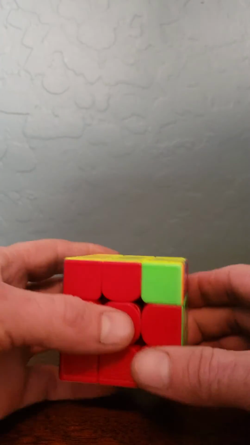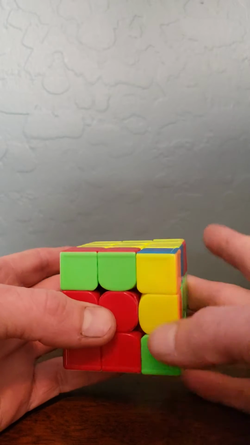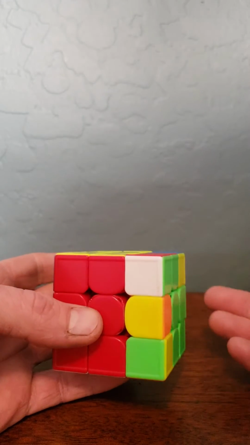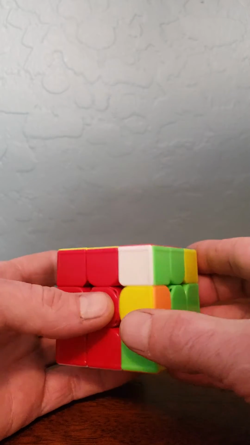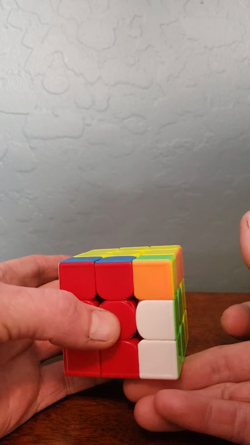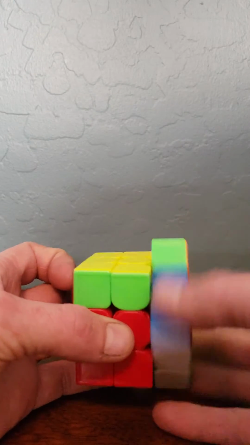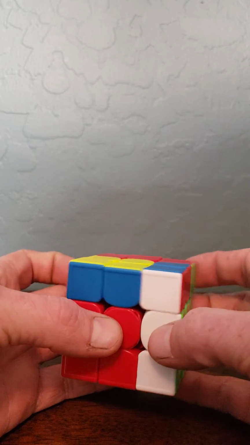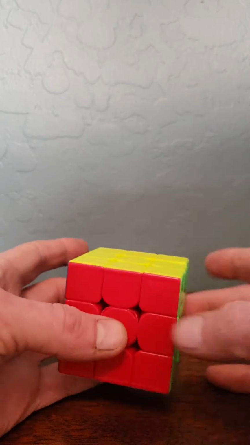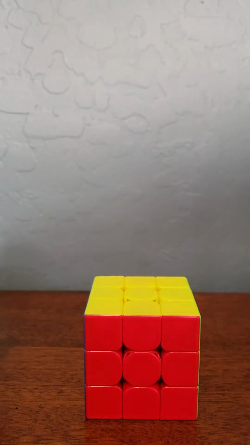Here's how you perform the algorithm. It's R, U, R prime, U prime, which is the sexy move. Then we do R prime, F, R2, U prime, R prime, U prime, R, U, R prime, F prime. That's how you perform it.